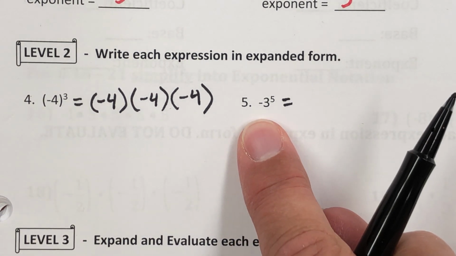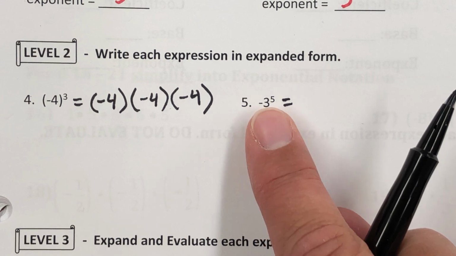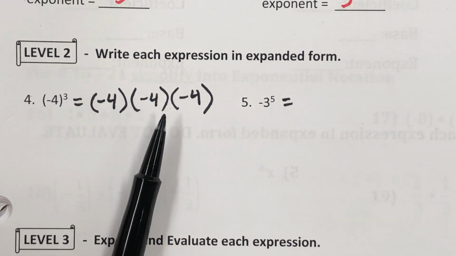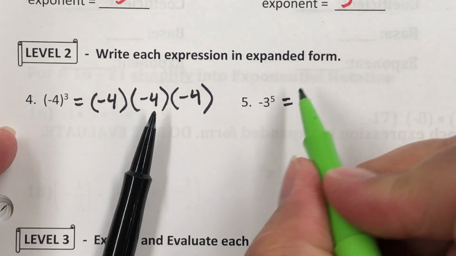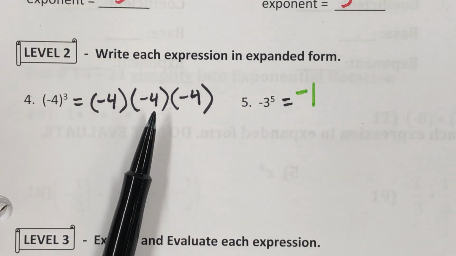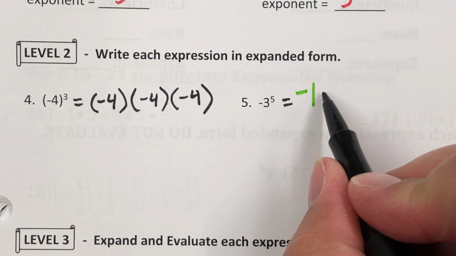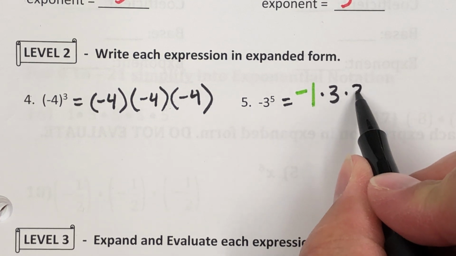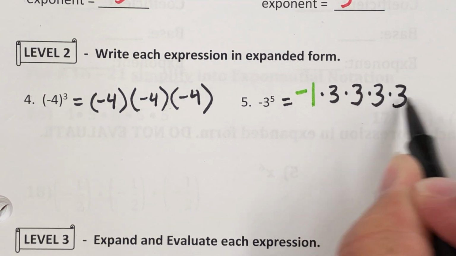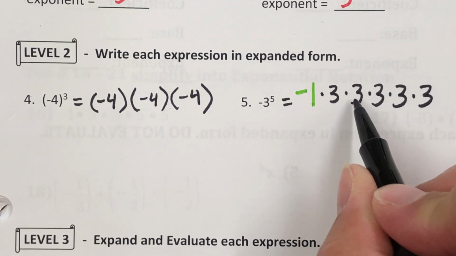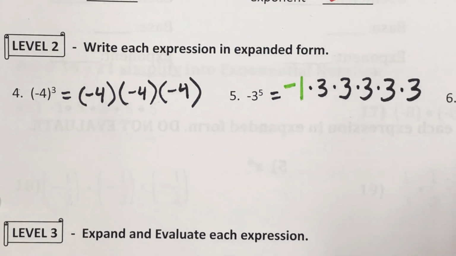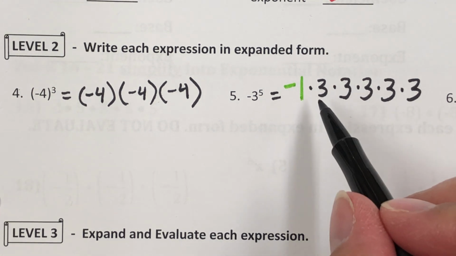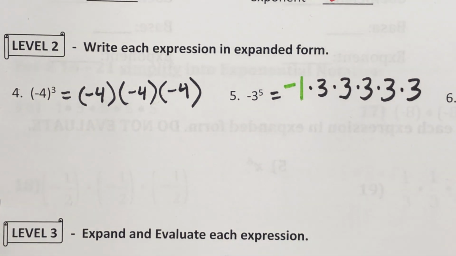That is really -1 times 3 to the 5th power. So my base here is 3, but I'm starting with -1 times 3 to the 5th power, so I have to use 3 as a factor 5 times. 2, 3, 4, 5. Look at me double checking to make sure I did my work correctly. Made sure I had 5 3s, and it's -1 times 3 as a factor 5 times.